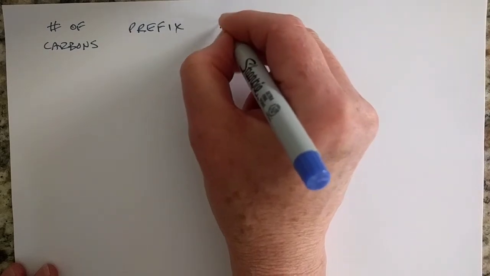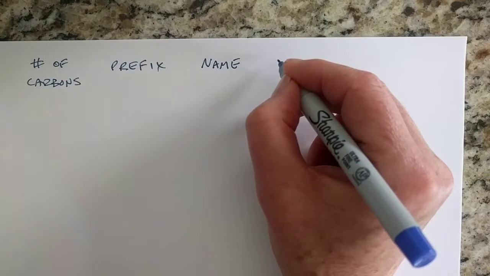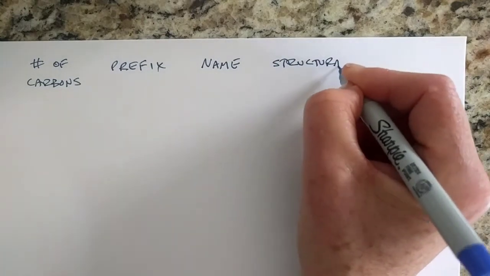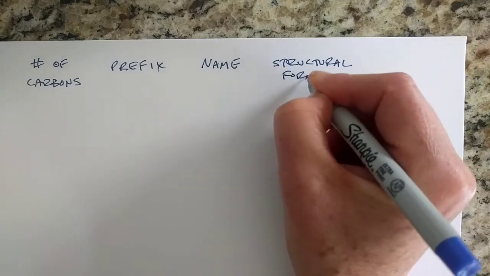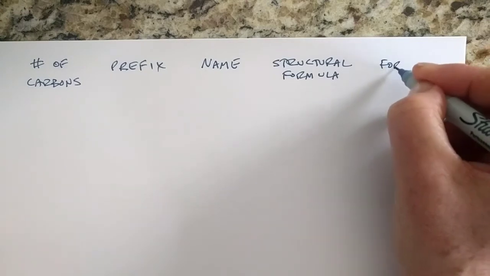We'll do the name for the compound. We'll look at the structural formula, and our chemical formula.